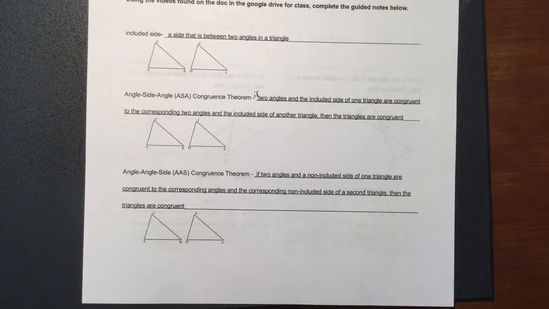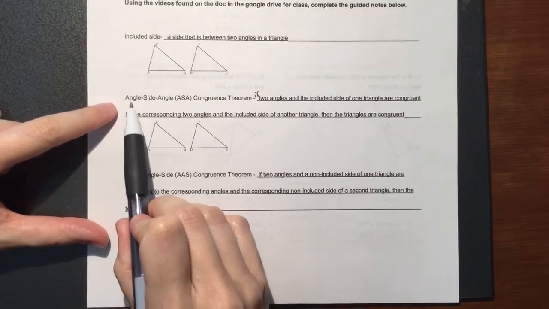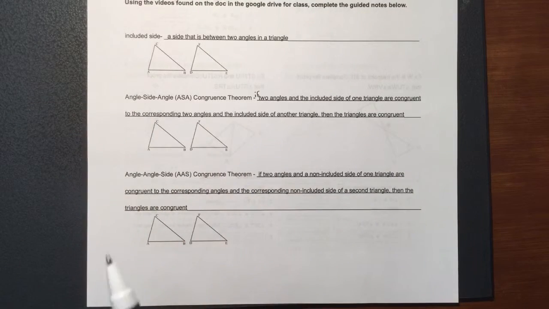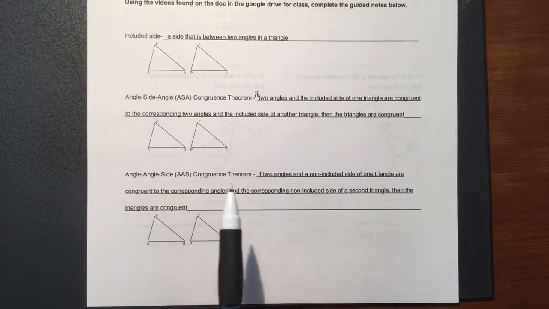Hey guys, in this lesson we're going to take a look at angle side angle and angle angle side triangle congruence theorems. To start off, we're going to begin with the angle side angle congruence theorem, but part of that theorem uses the words included side.